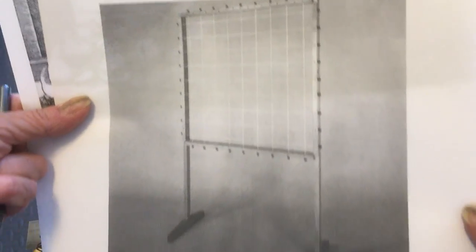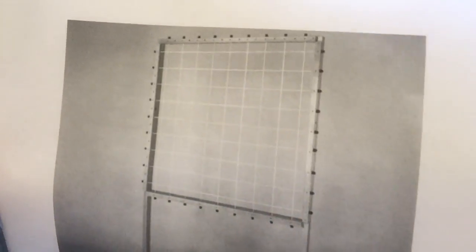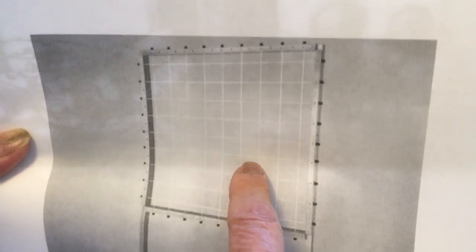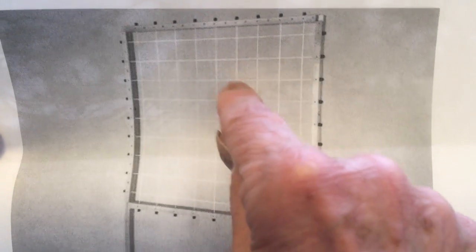That is a system that is used today more often than many people realize. As a matter of fact, I found this online. You can buy a stand like Durer had, if you want to look at a still life or a figure through that grid and use that as a system of figuring out the contours and the elements in the drawing.